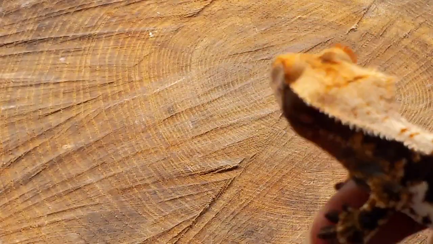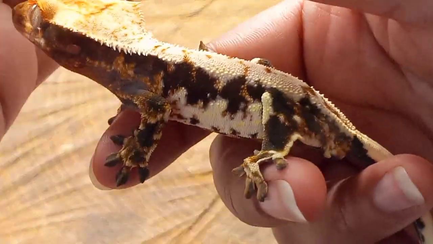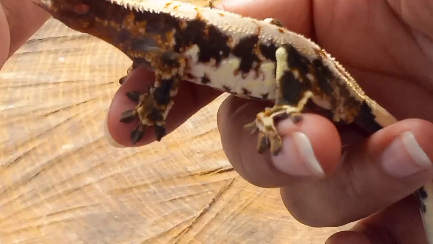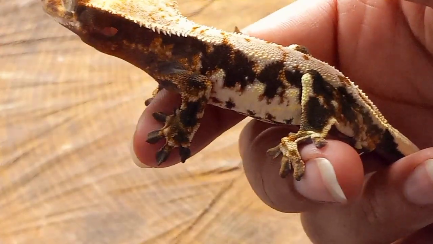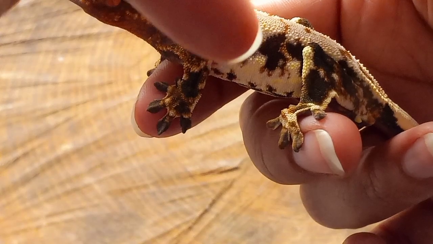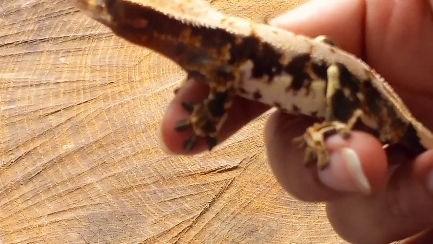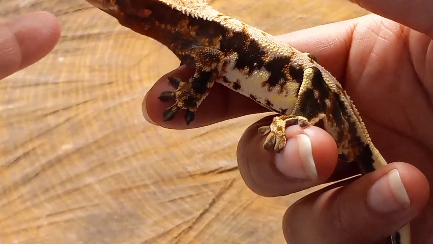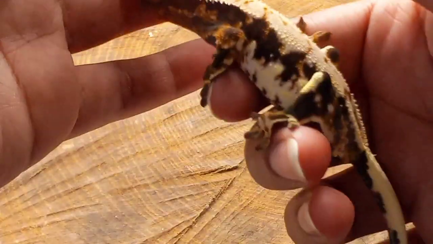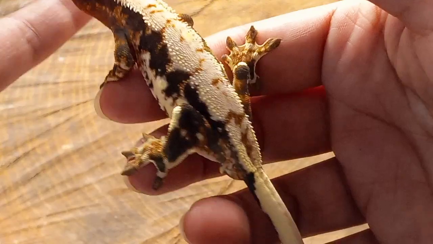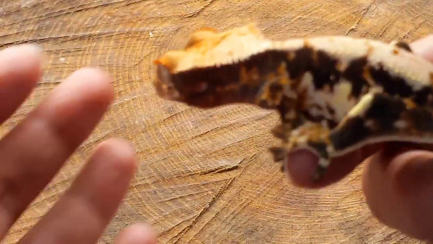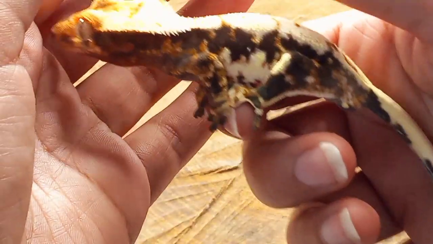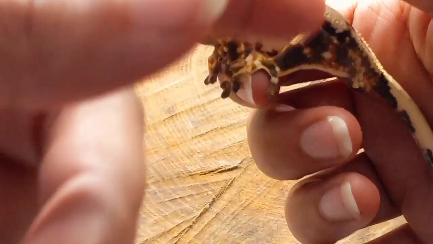Either has zero pinstriping or a partial pin. And you can see with this lily white, since it's partial pinning, its pattern is turning out to be more of an extreme harlequin, or maybe you can call it an XX line. This guy is only like 12 grams, so it has a lot of room to grow still. But you can see that breaking, and you can see the pattern dripping.